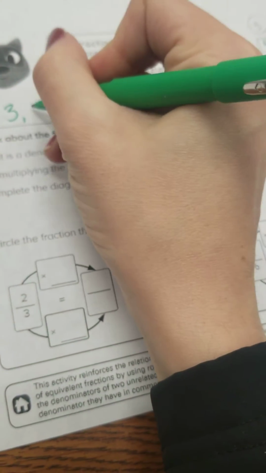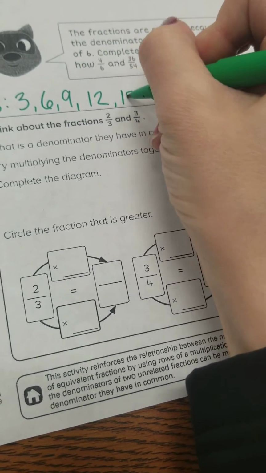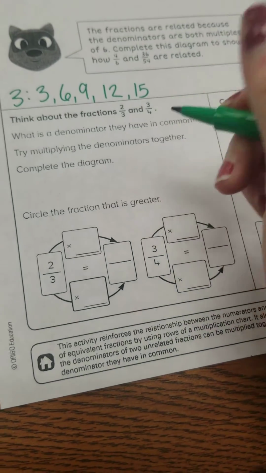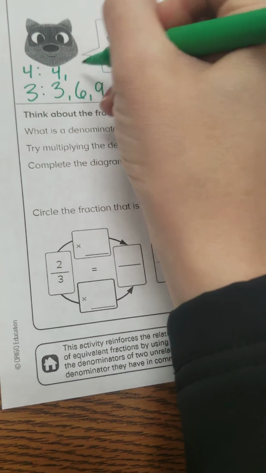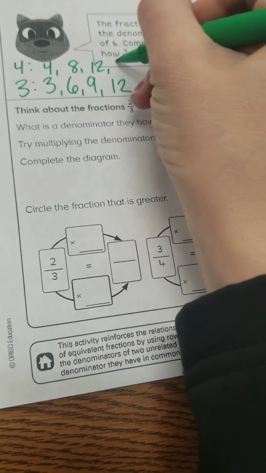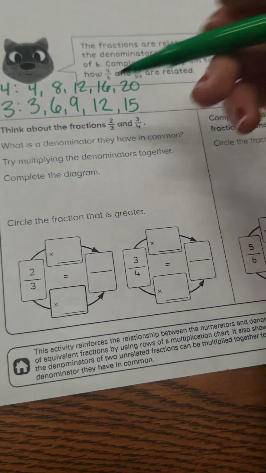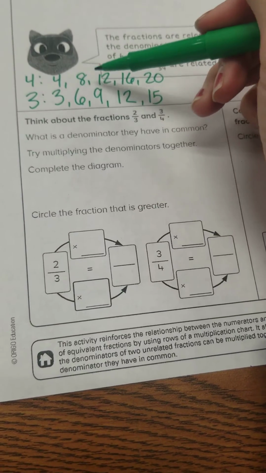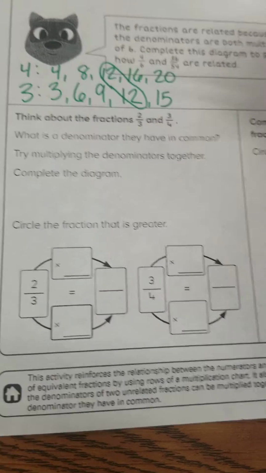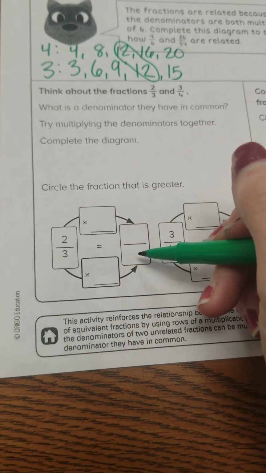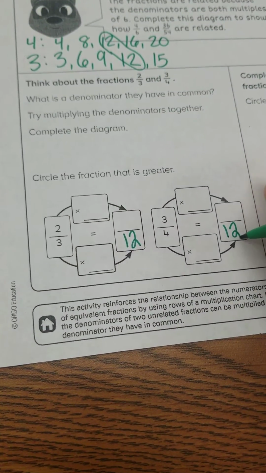So 3, 6, 9, 12, and 15. Then they do the same thing for 4, which is their other denominator. So I'm going to put 4 up here, and then 4, 8, 12, 16, 20. Then they ask themselves once they get to 5 if they have any of the numbers that are the same. So if they look, they see that they have 12 that's the same. So that is going to be the denominator that they put down here. So we're going to put 12 here and 12 here.